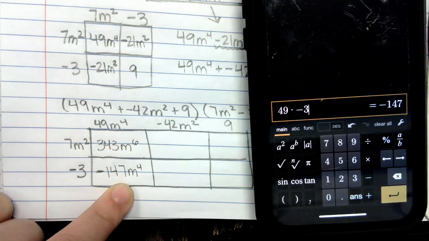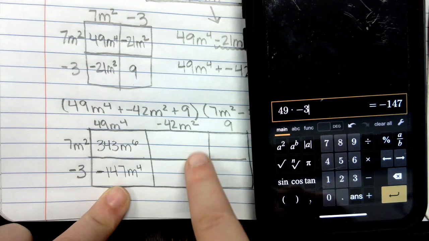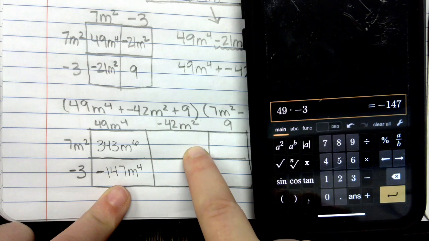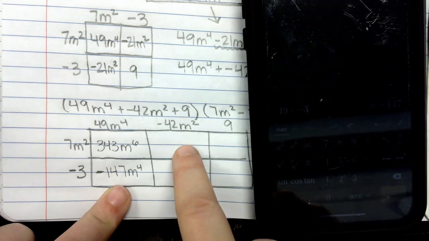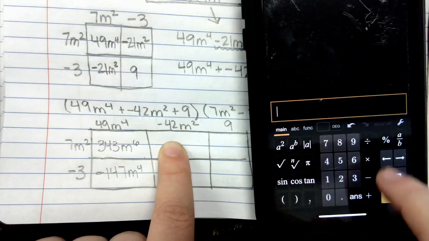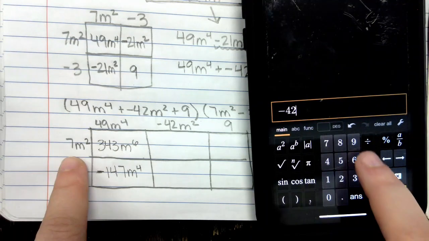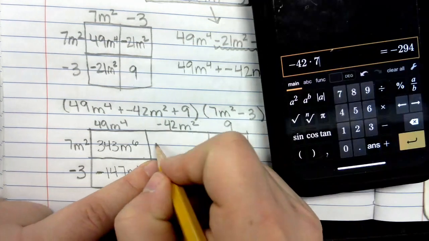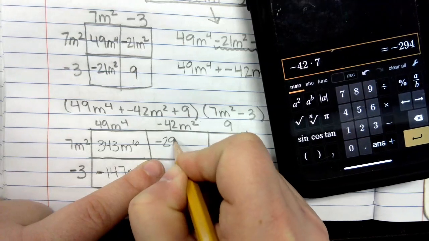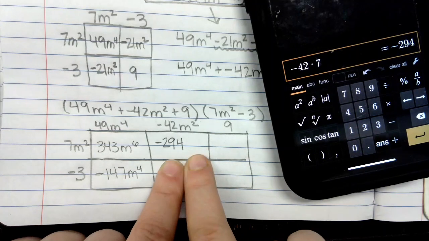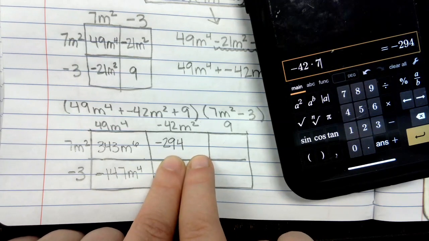There's 2 on top, 2 in front, so together that would be 4. All right, then below I'm doing negative 42 times negative 3. We get 126. And how many m's will this one have? Just the 2.